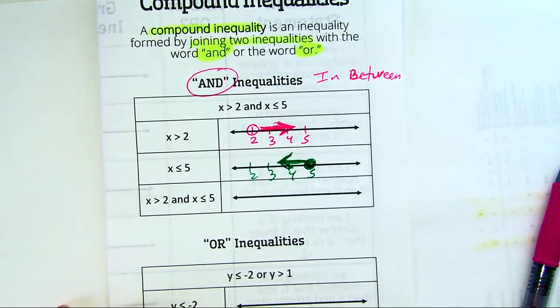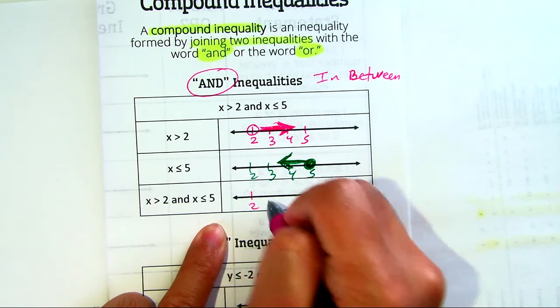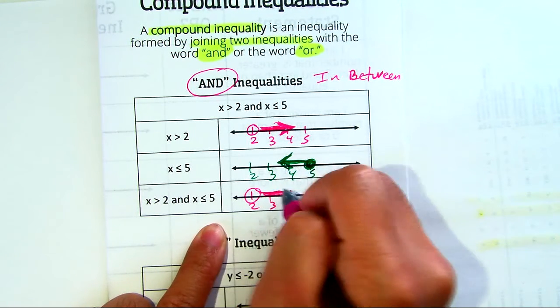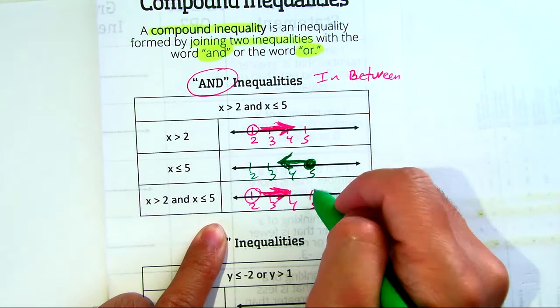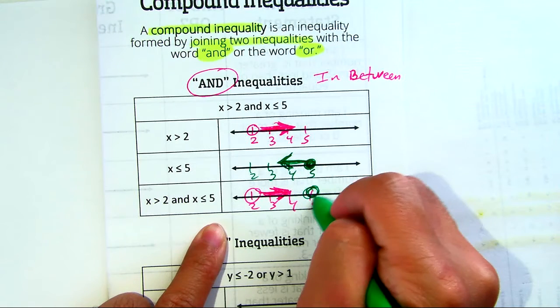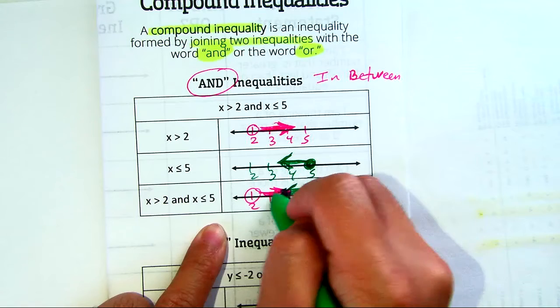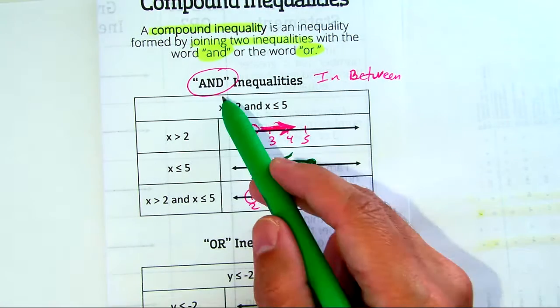Now, when we combine these two together, this is what we will get: x greater than 2 but less than or equal to 5. Notice the answer is in the middle. That's why it's an "and", in between.